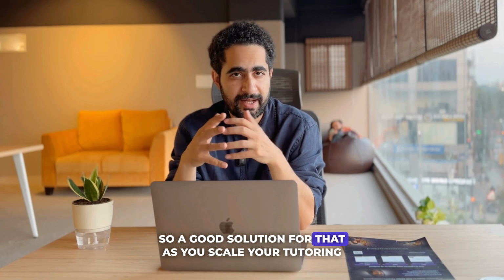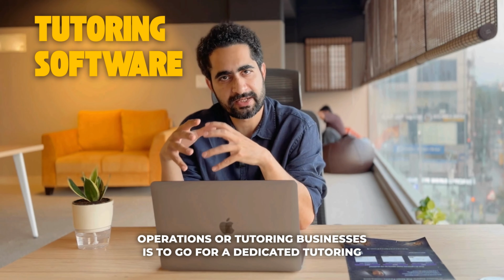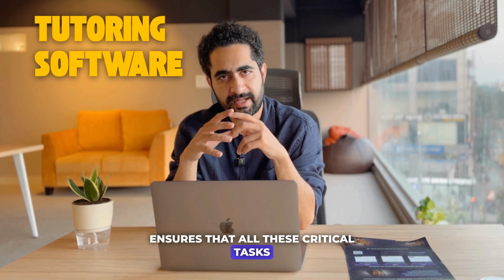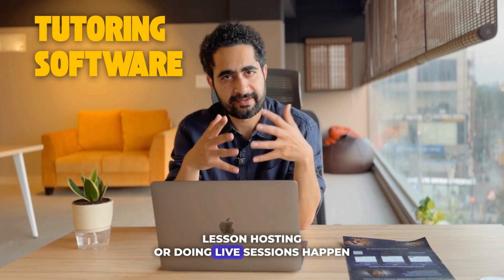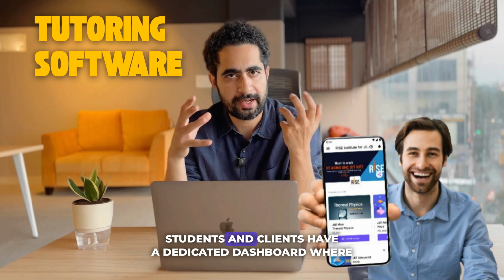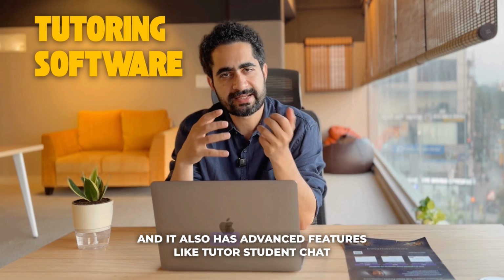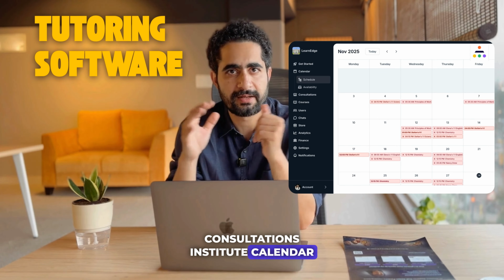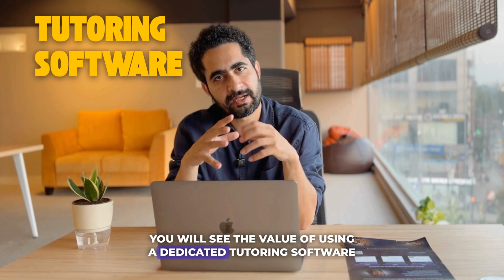So a good solution for that as you scale your tutoring operations or tutoring businesses is to go for a dedicated tutoring software. A dedicated tutoring software ensures that all these critical tasks, things like invoicing, scheduling, lesson hosting, or doing live sessions happen in a single place in a much more organized way. Students and clients have a dedicated dashboard where they can access all these resources. And it also has advanced features like tutor student chat, consultations, institute calendar, and a bunch of other things. So as you scale, you will see the value of using a dedicated tutoring software.